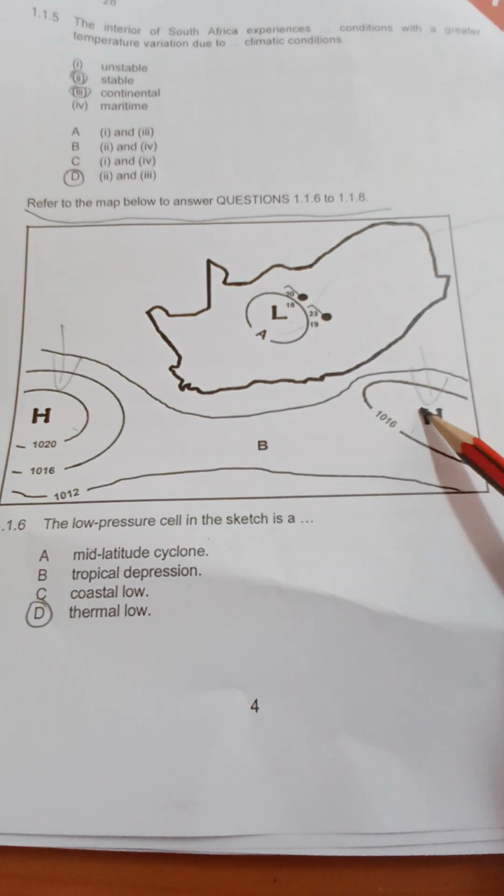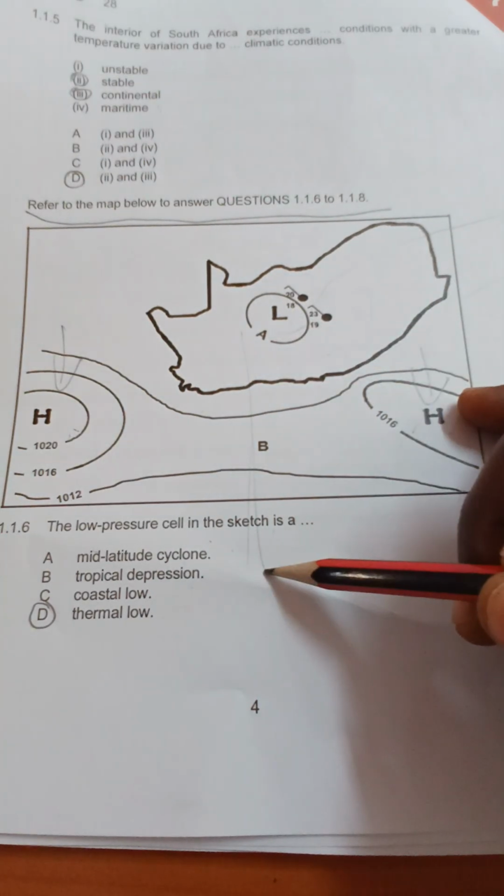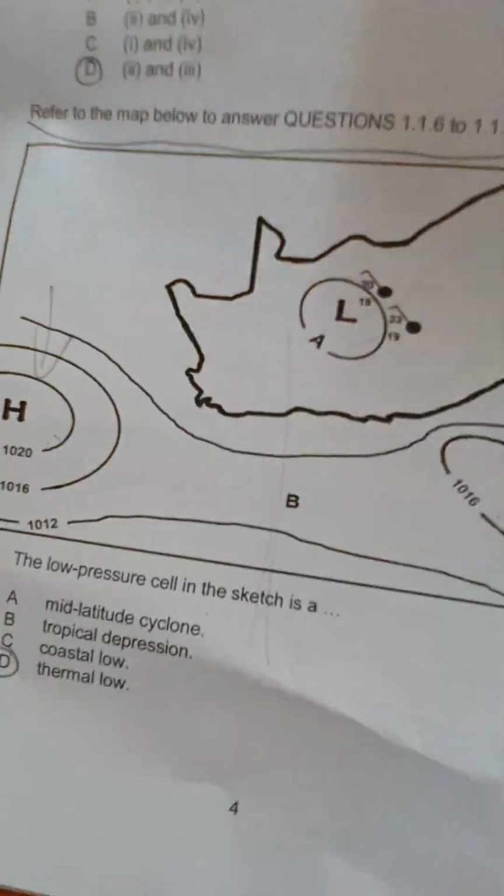Okay, let's move on to the next question. Let's go to feature B. Okay, we have got high pressure, we have got high pressure. In between, that is your saddle. Okay, that is your saddle, which is D.